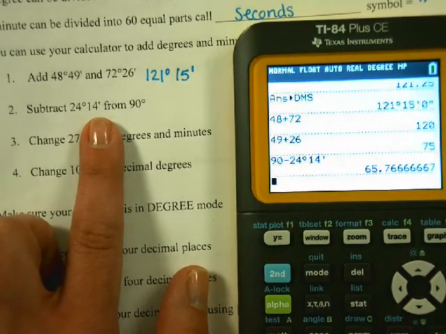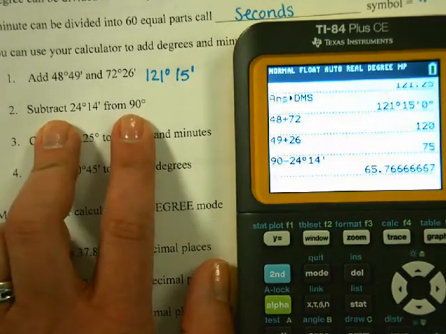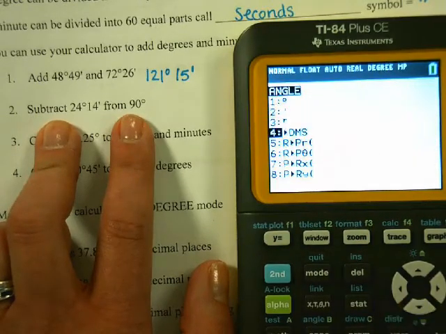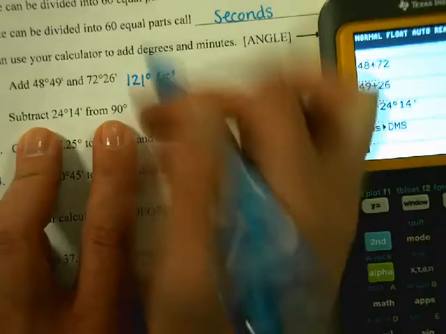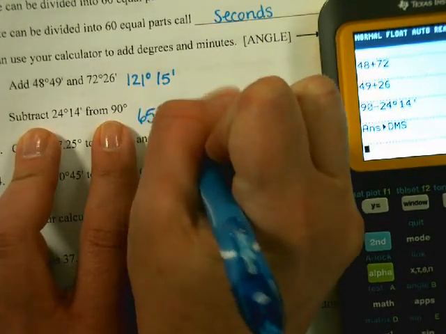All right, so 65.7667. Remember, if it gives it to you in decimal degrees, you can leave it, but it didn't. It gave it to us in degrees, minutes, and seconds. So I'm going to convert it. 65 degrees, 46 minutes.